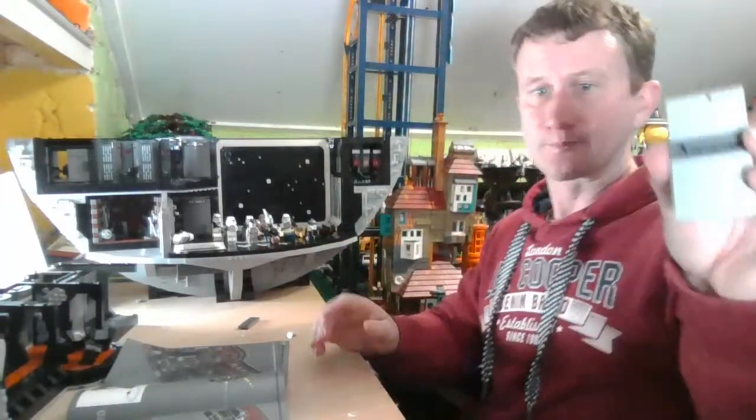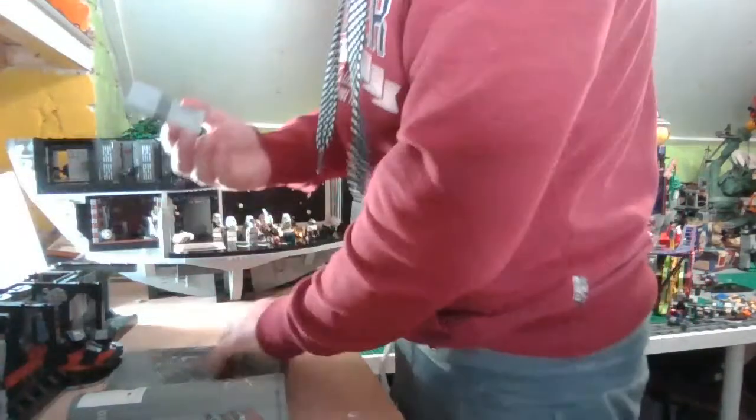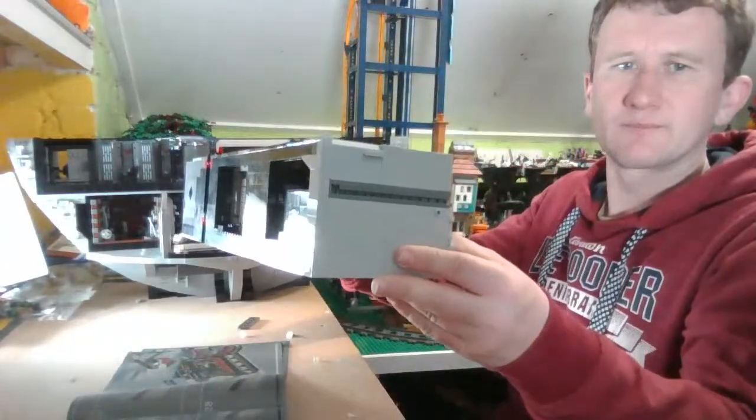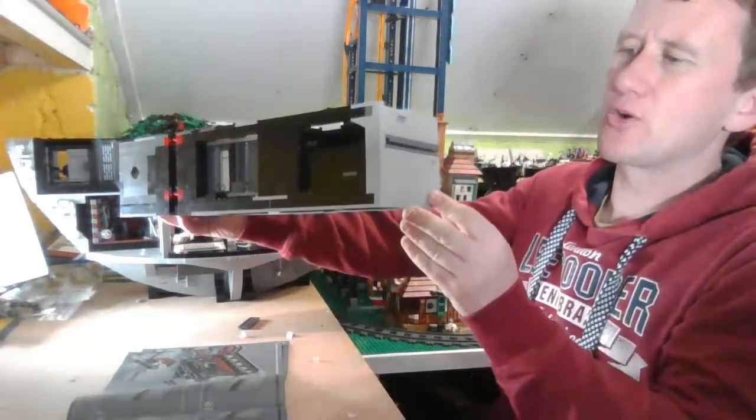Right, so this is the wall. That bit then sits in on there. Did it sit on there? Or does it sit the other way? It sits the other way. And then that goes flush into there. Wouldn't even know that that was a thing.